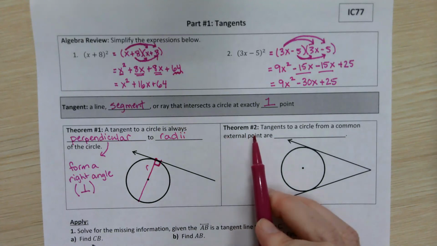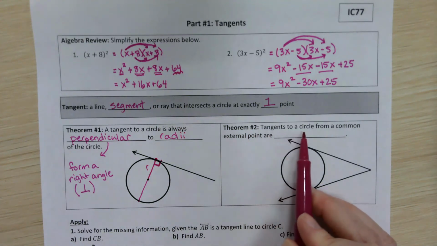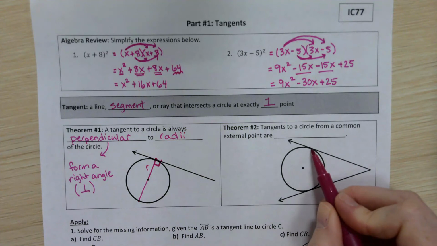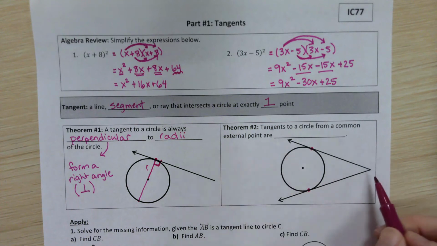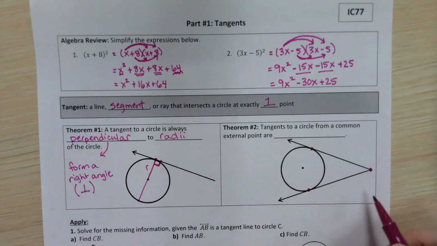Tangent theorem number 2 is talking about tangents to a circle. So we've got these two rays that are both tangent to the circle from a common external point. So right here, those tangents originate or pass through a common external point, a point outside the circle.